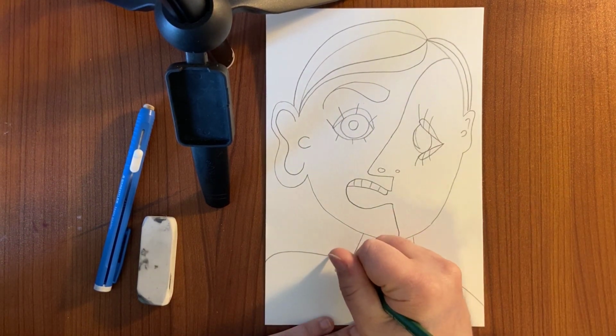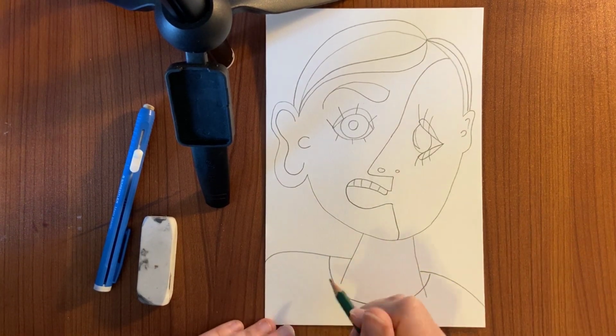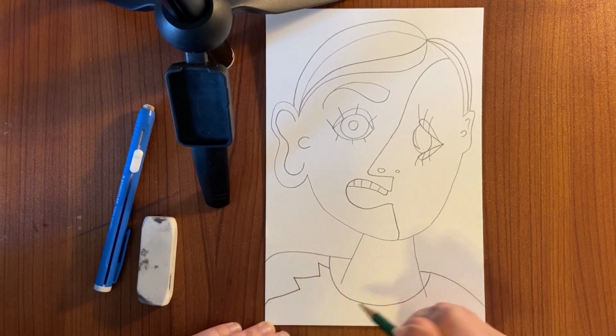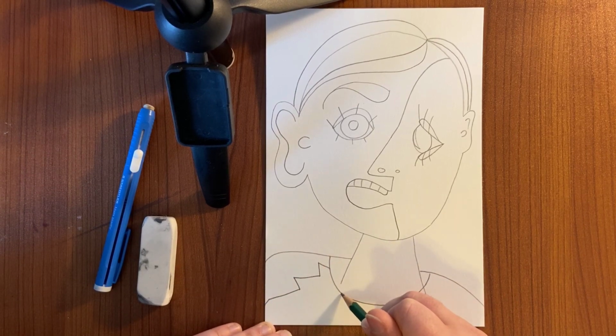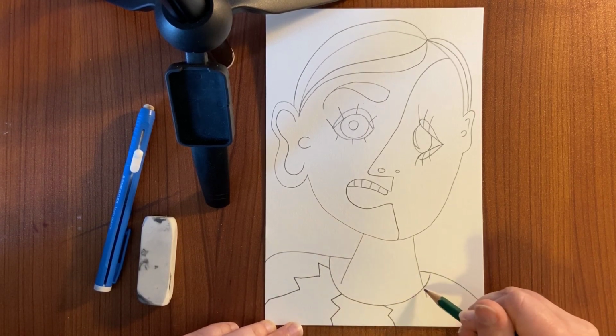Last but not least, since I added the neck and the shoulders, I'm going to go ahead and add a shirt. Nothing too fancy, just added the collar and going to add just some lines so that it looks like the shirt has a simple pattern.